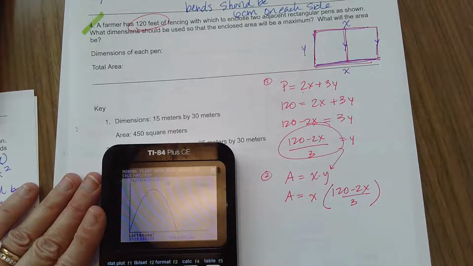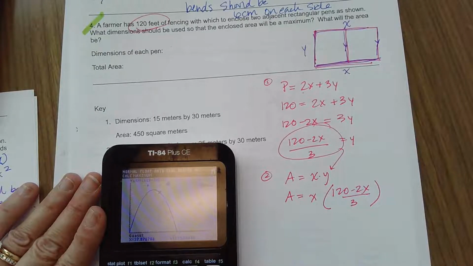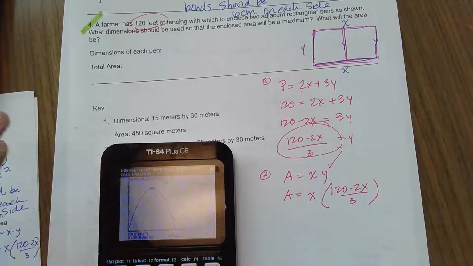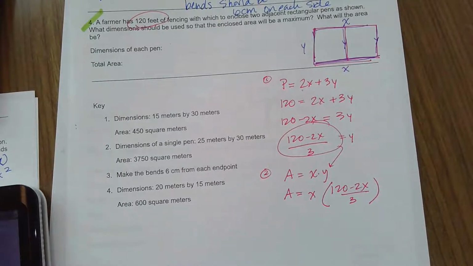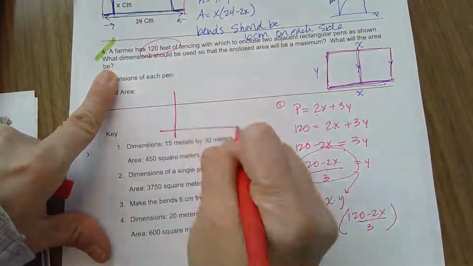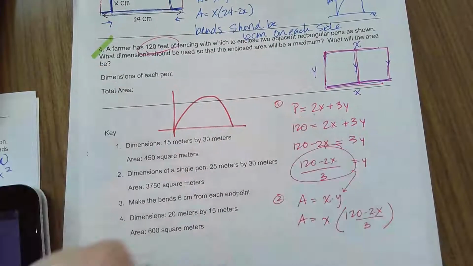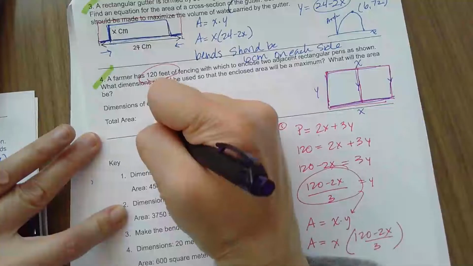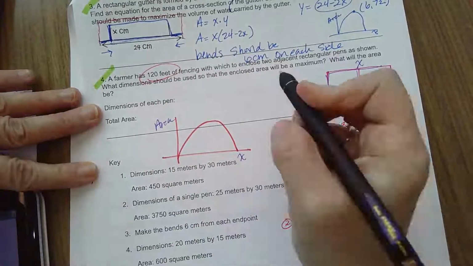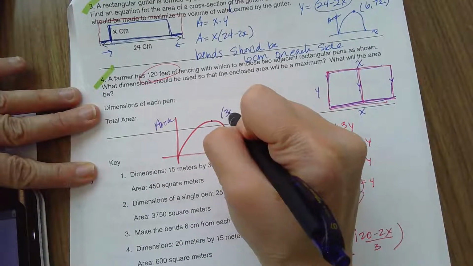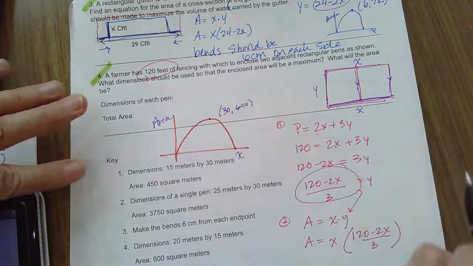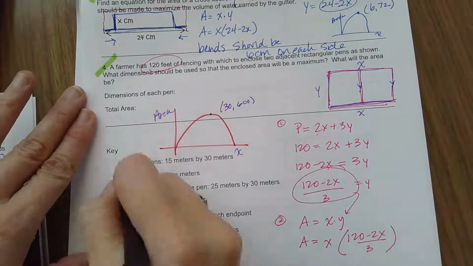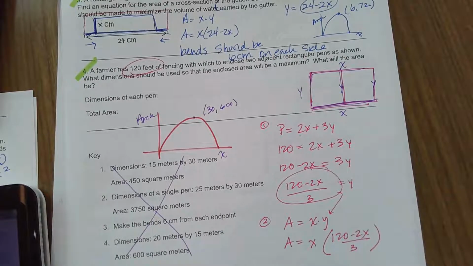Arrow over, hit enter for left bound, hit enter for right bound, hit enter again. I get, and I'm going to draw my little picture here. So if this is my drawing, right, of all the different lengths, so this is area, and this is my x lengths. I got a maximum of 30, 600. Okay. So 30, 600, perfect.